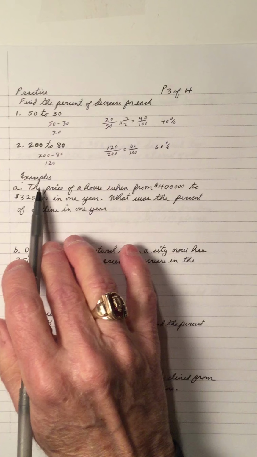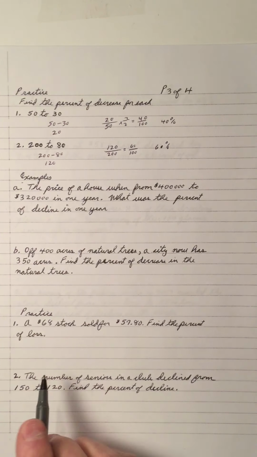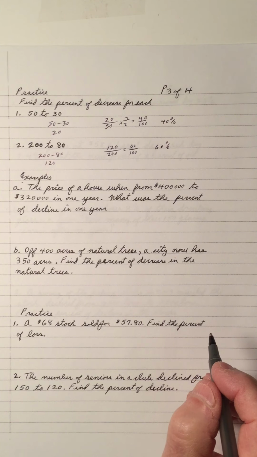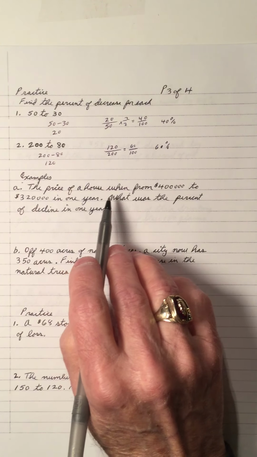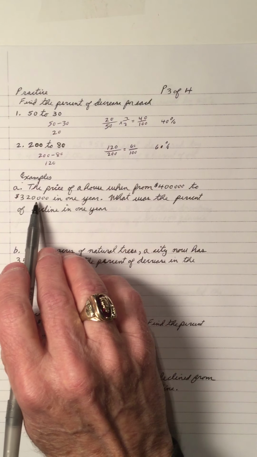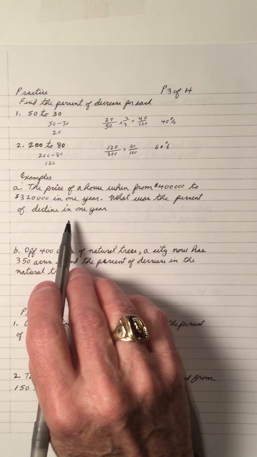Now we have some word problems. I'm going to do these two. You can practice on the two below, or you can pause and work all these out right now. It's your choice. The price of a house went from 400,000 to 300,000 in 1 year. What is the percent of decline in 1 year?